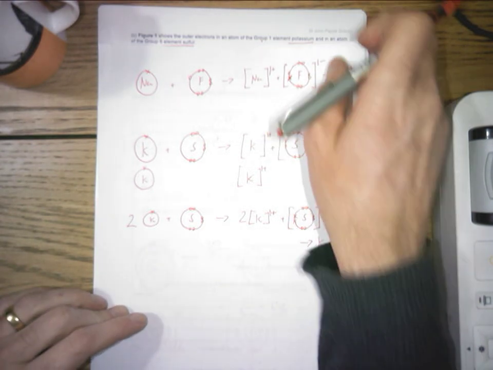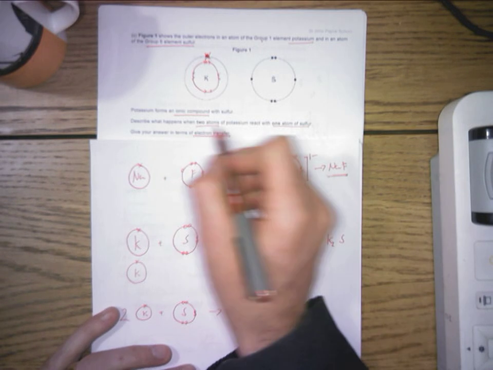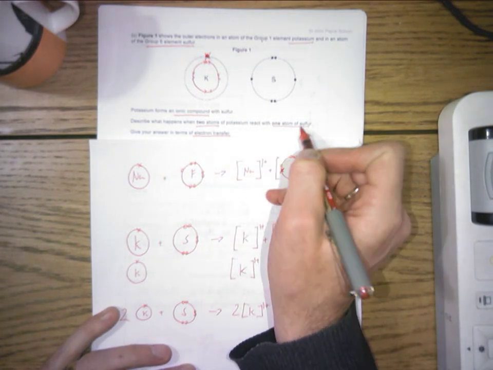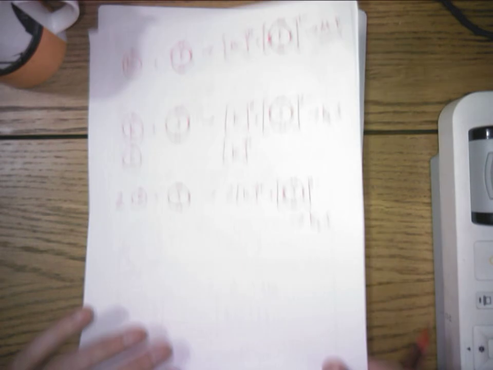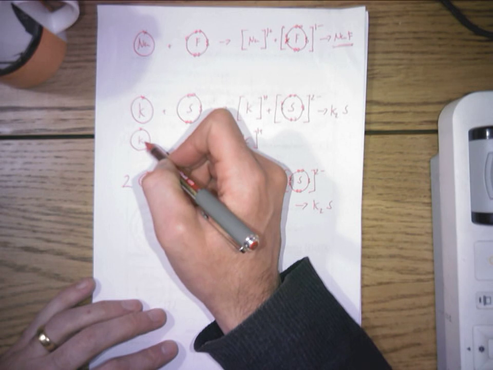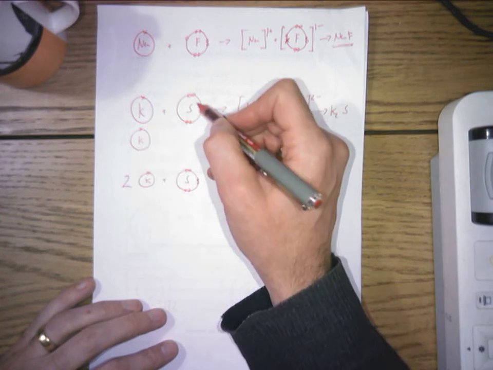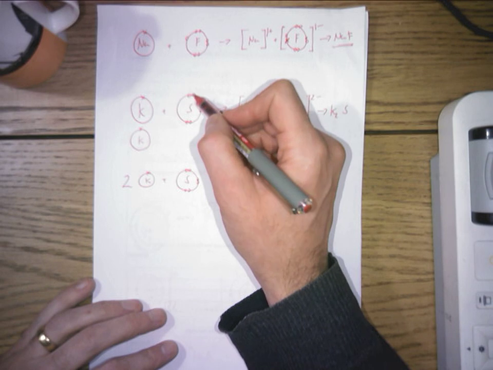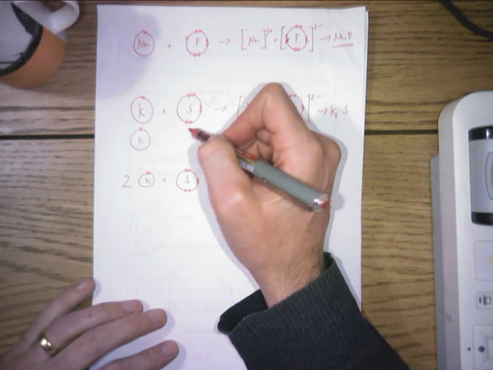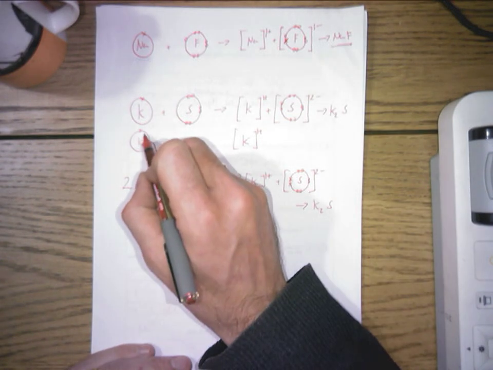But back to our question. Our question says, describe what happens when 2 atoms of potassium react with 1 atom of sulfur. Okay, so here we go then. Here's 2 atoms of potassium, both with 1 electron in the outer shell. Here's 1 atom of sulfur with 1, 2, 3, 4, 5, 6 electrons in the outer shell because it's in group 6.